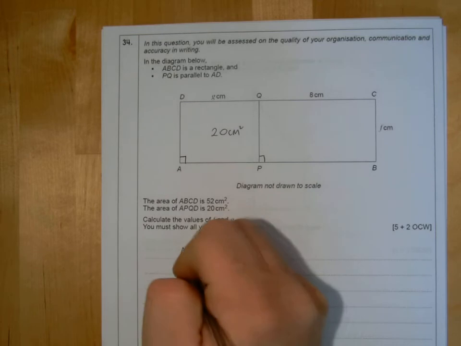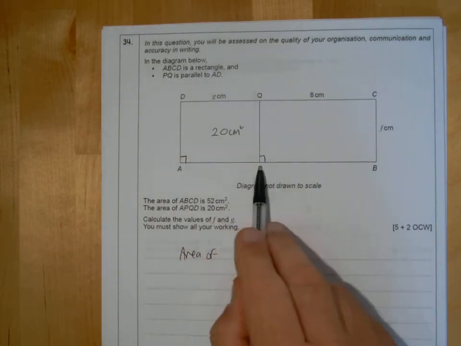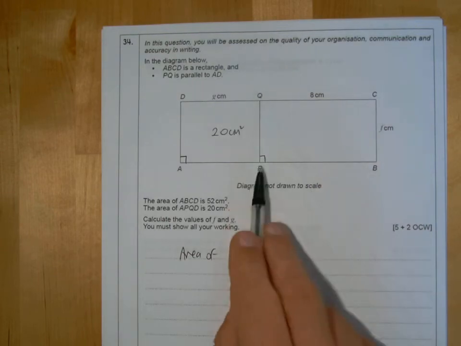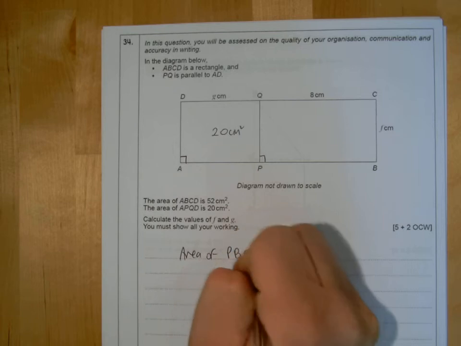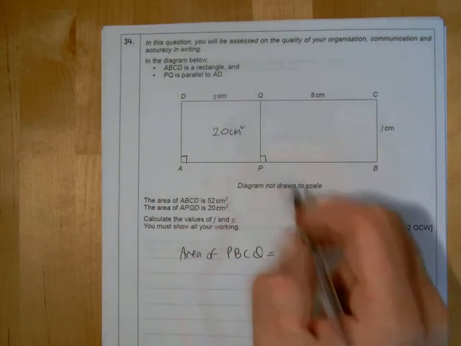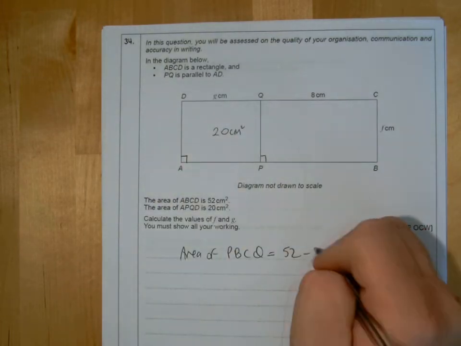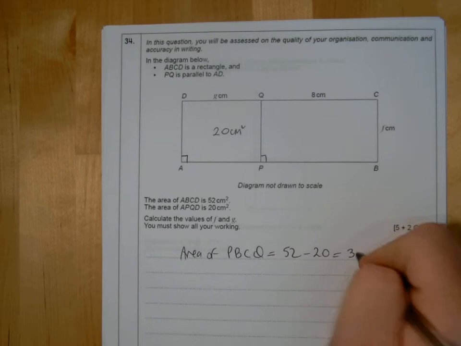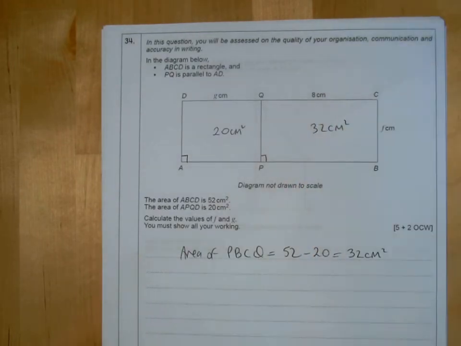So I can say, look, area of, well, let's put letters to it, PBCQ, that's that rectangle, will equal the overall thing, which is 52, take away the rectangle here, so we end up with 32 centimeters squared. So you can see then they both add up to 52. So then it says calculate F and G, yeah?